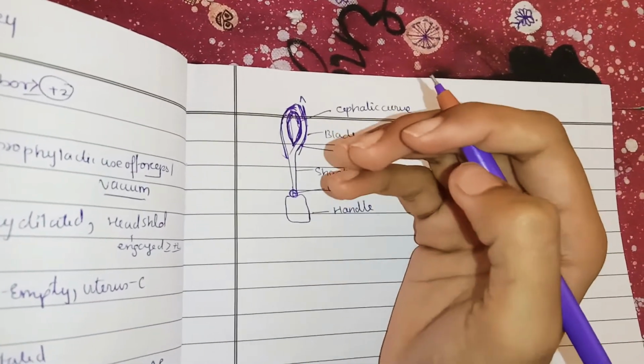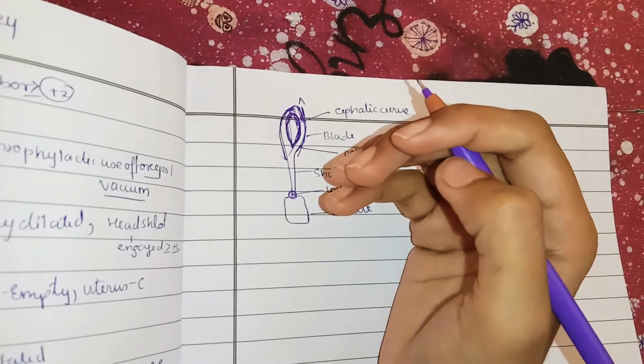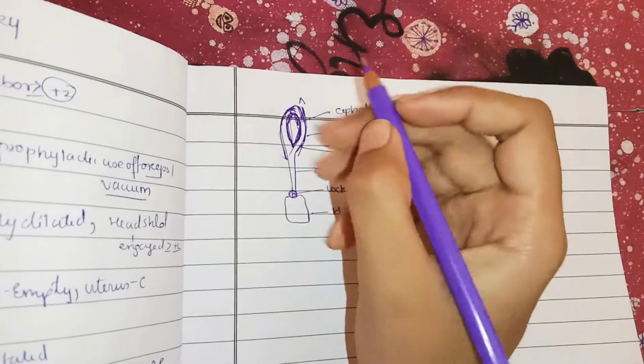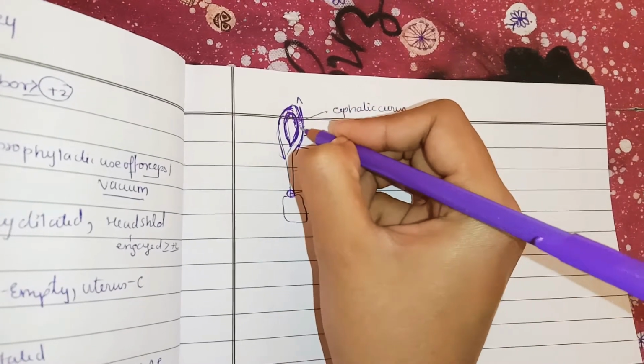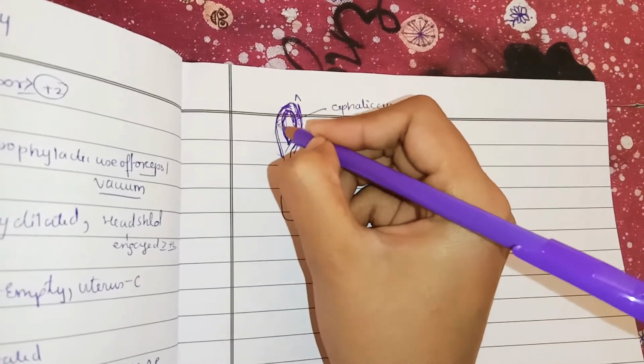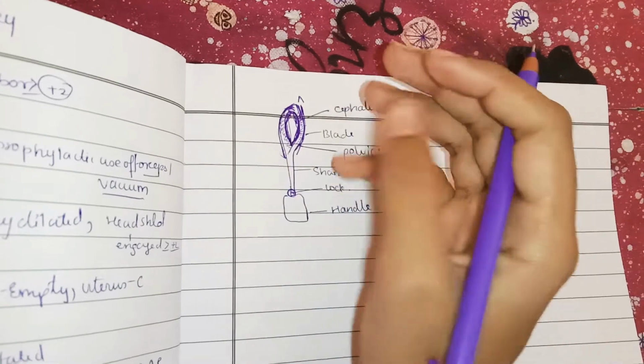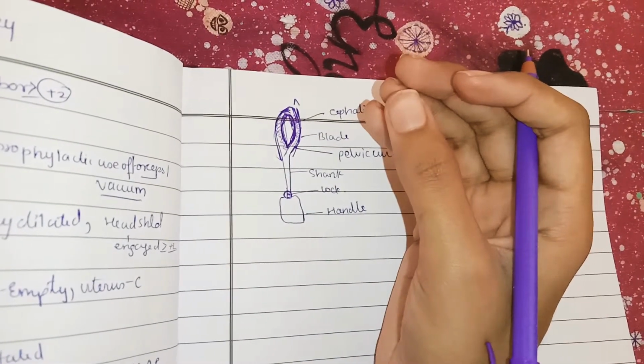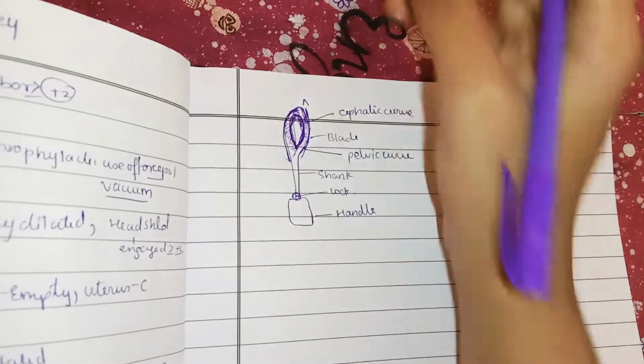So what are the advantages of fenestrations on the blade? It makes it light, with less trauma and less compression on the baby's head. Actually here there are some fenestrations present on these blades. Why are these fenestrations present? Because it makes it light, and also it causes less trauma to the head of the fetus, and also less compression on the baby's head.